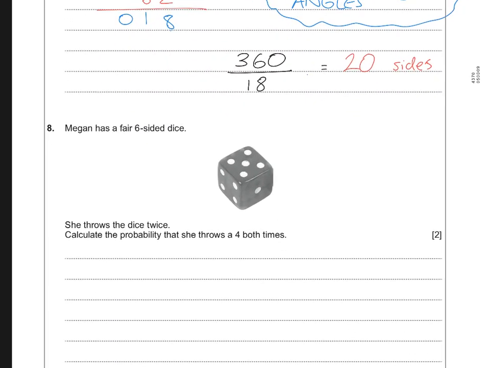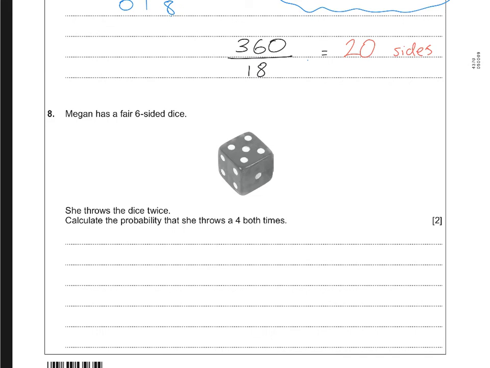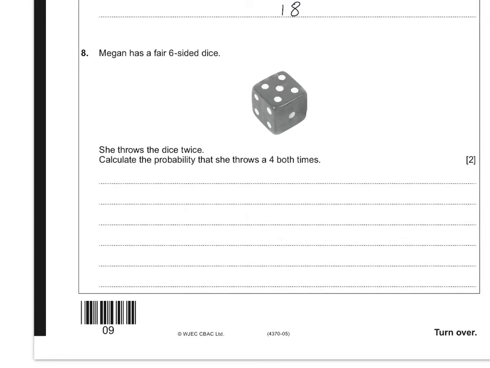The next question here is a fair-sided dice. Now, there's two ways of doing this. There's the really, really logical way, which takes ages and ages, and then I'll show you a really quick way. Okay, if I was to throw 2 dice, or to throw the same dice twice, calculate the probability that I get 4 both times. So, the first time I throw it, I get 1, 2, 3, 4, 5, or 6. The second time I could throw it, I could get 1, 2, 3, 4, 5, or 6.